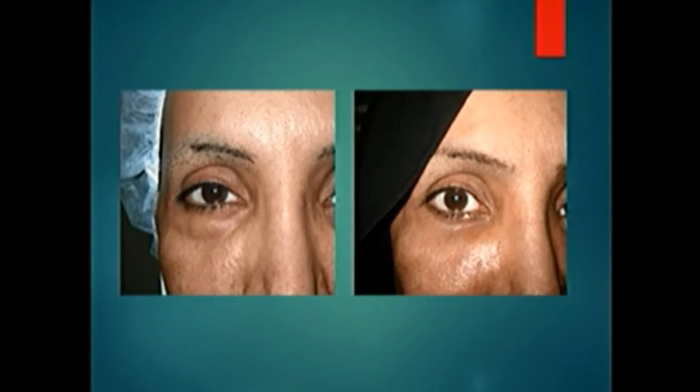The bad thing about permanent filler injection, not the temporary one, is that it migrates. All the injection was done here. You see there is some filler here if you pay attention, and also here. So it migrates, but it takes years to migrate. It doesn't migrate in a few months. And this is her picture after excising it.